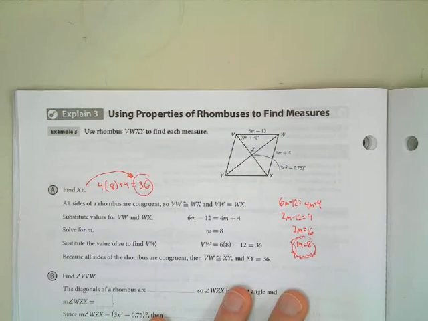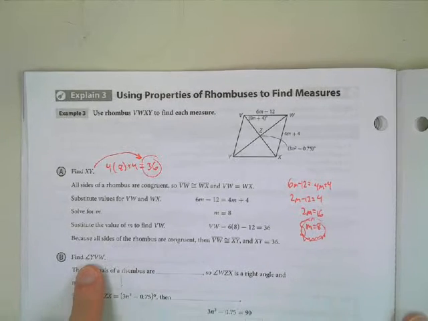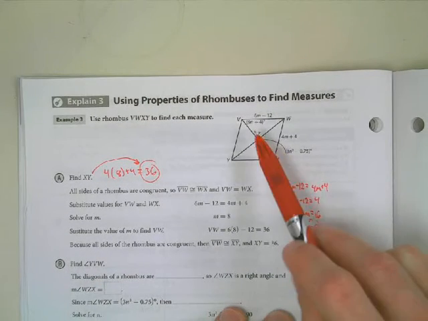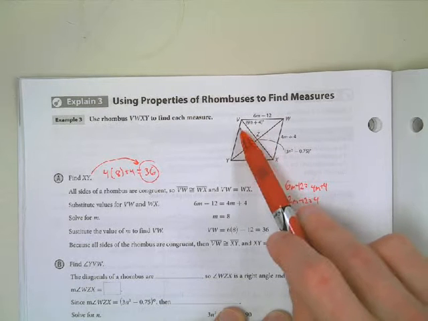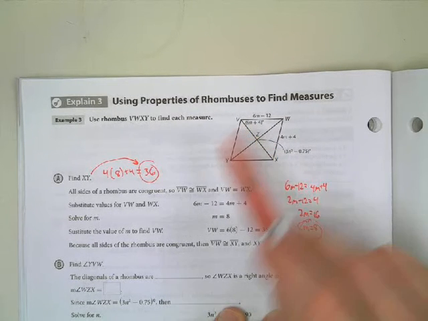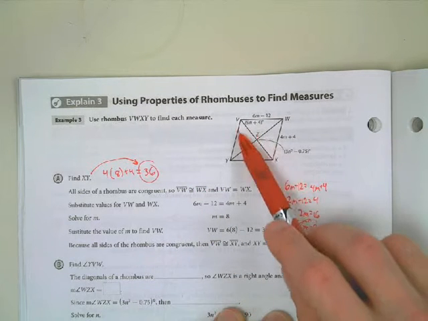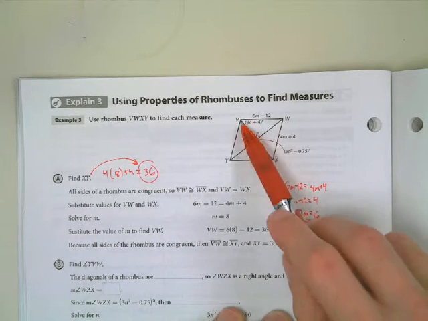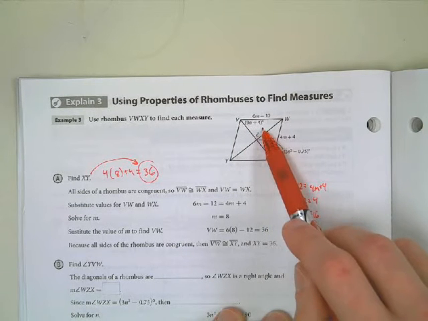Next here, we want to find the angle YVW. So YVW is this big angle right here. It's basically all of angle V, the full angle V. We're not told anything about this angle V. We're told that XVW, this angle right here, is 9n plus 4 degrees, and that's it.